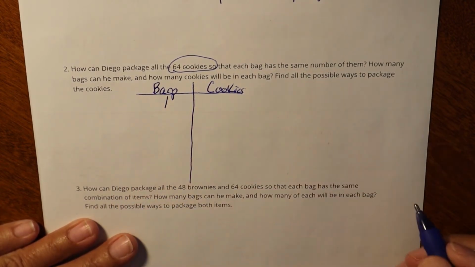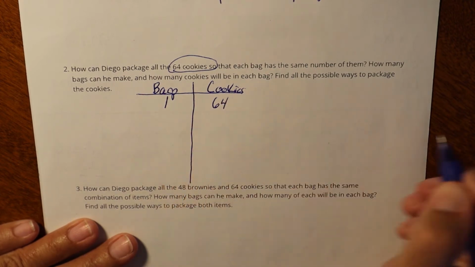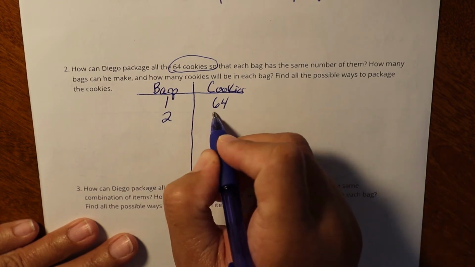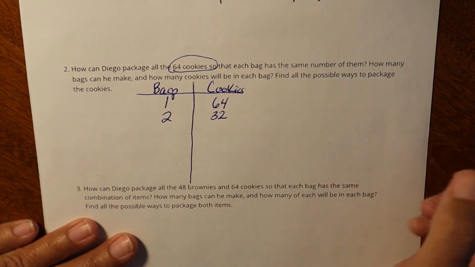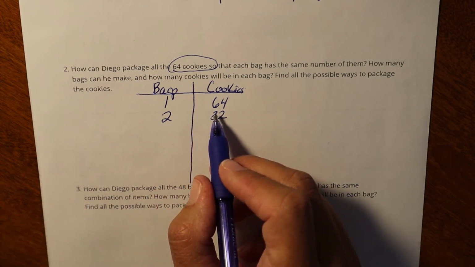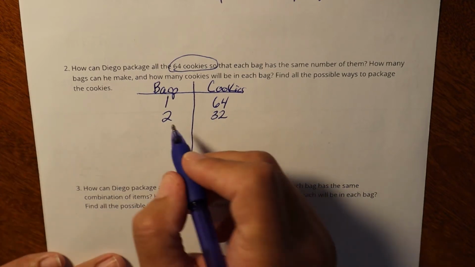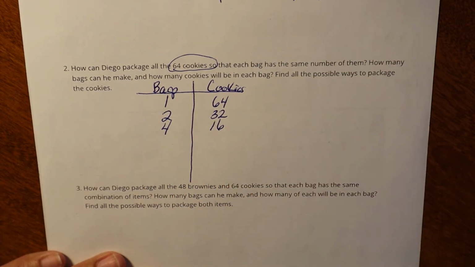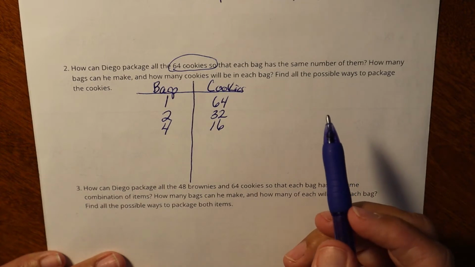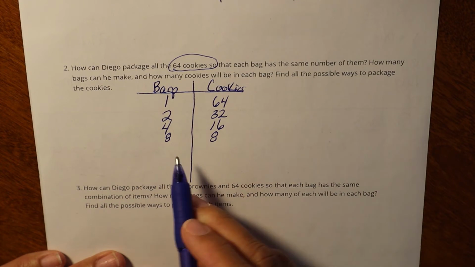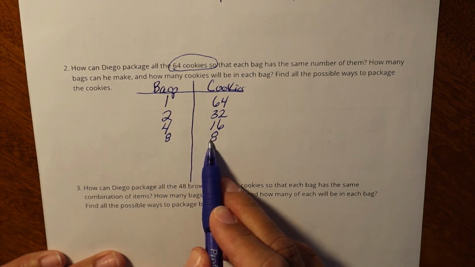So if I have one bag, obviously I can put all 64 cookies into the bag. But if I have 2 bags, I need to split this 64 into 32. 3, unfortunately, doesn't go into 64 evenly, and I can't put like half of a cookie in a bag, so 3 bags are not going to work. But 4 bags will work because I can split 64 up into 16 cookies. Does 8 go into 64? It does 8 times. So if I have 8 bags, I will put 8 cookies in each bag.